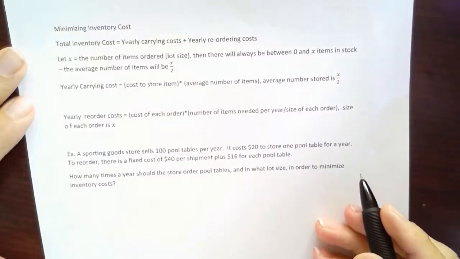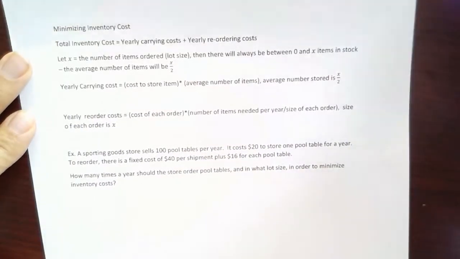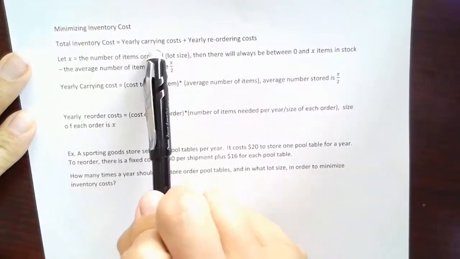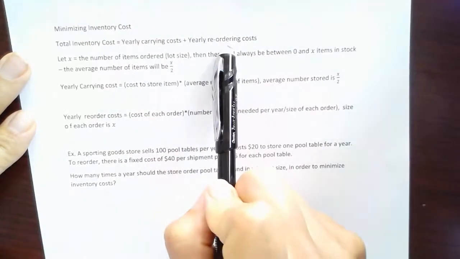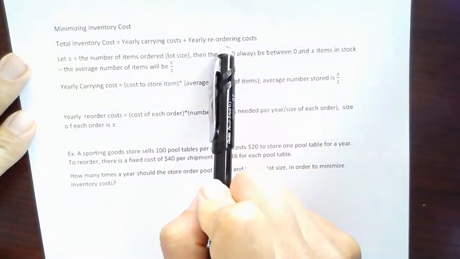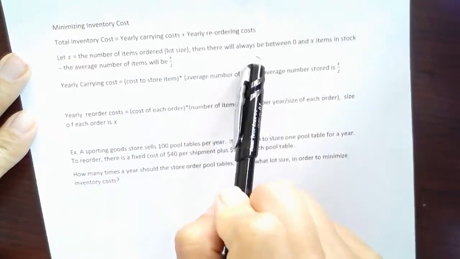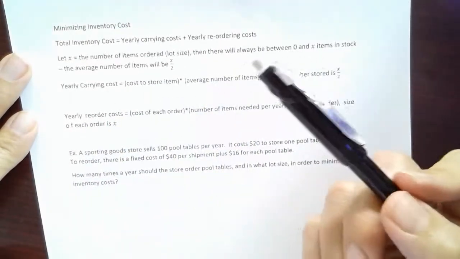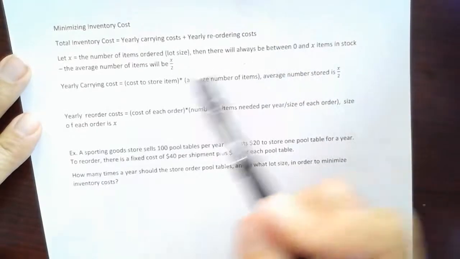It's going to be about minimizing inventory costs. So total inventory cost is going to be your yearly carrying costs combined with your yearly reordering costs, because we don't want to order all the items at once and have to store them for the whole year, because it might be more expensive to do that. Maybe this is a less expensive way.